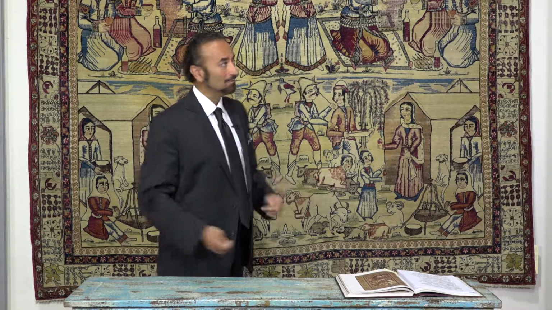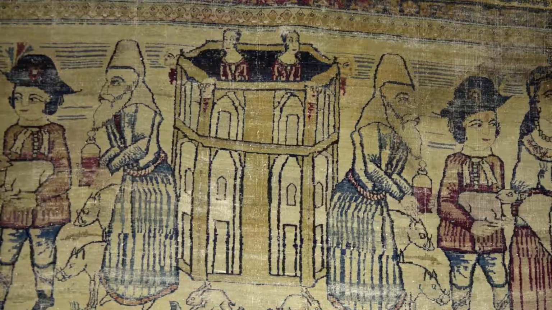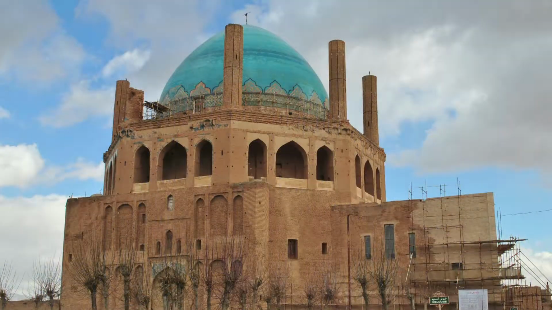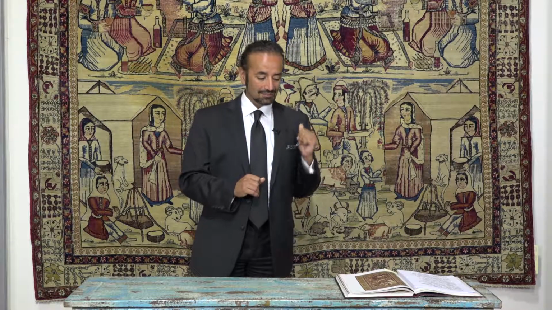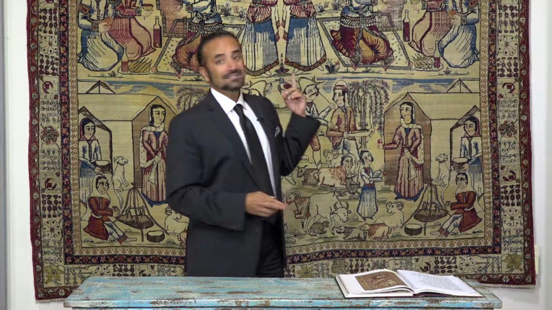and I believe in karma, is that building in the middle. The building in the middle is Sultaniye, and it is in a northwestern part of Iran, and is the third largest dome in the world after the Vatican and Florence domes. It is the third largest one, and is a World Heritage Site. Ironically, it's the only one I have ever seen woven in a carpet, and the connection, which has something to do with our show as well, is the Mughal heritage on that.